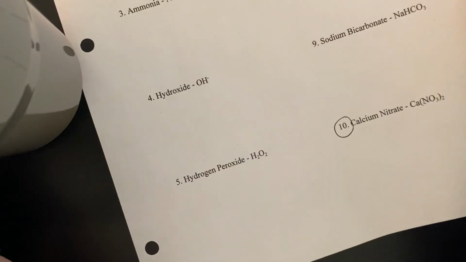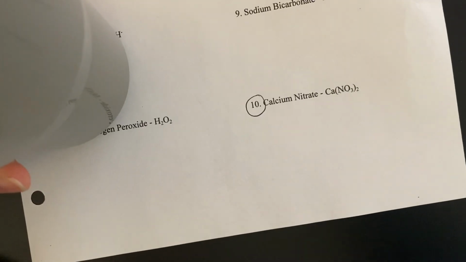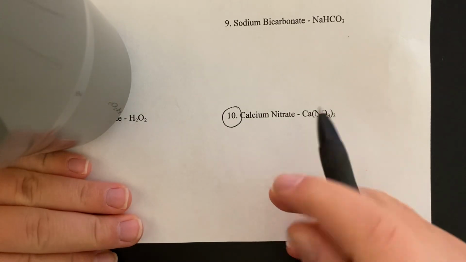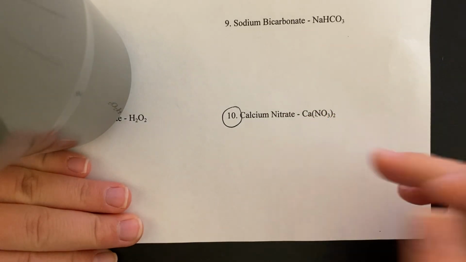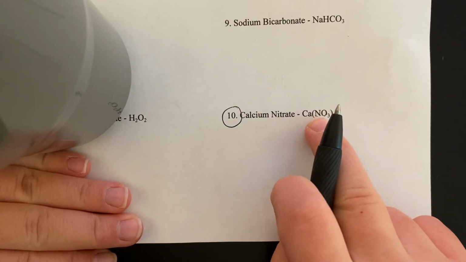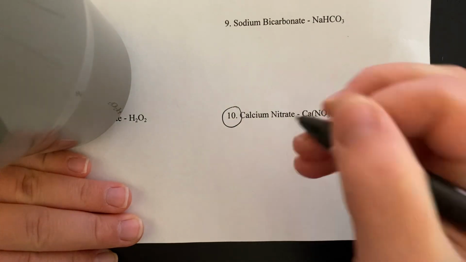Now let's jump down to a little bit trickier of a problem. Calcium nitrate. So, step 1, how many atoms of each type do we have in here, and what are those individual elements' masses?